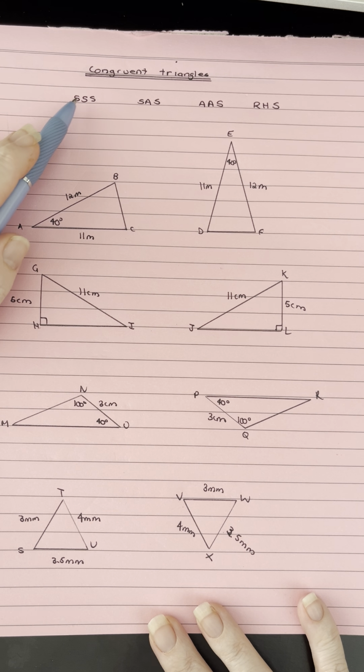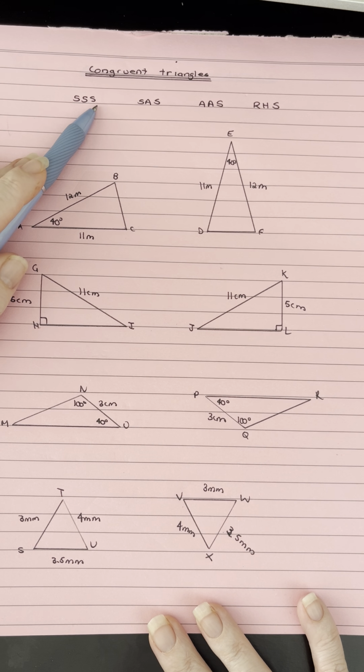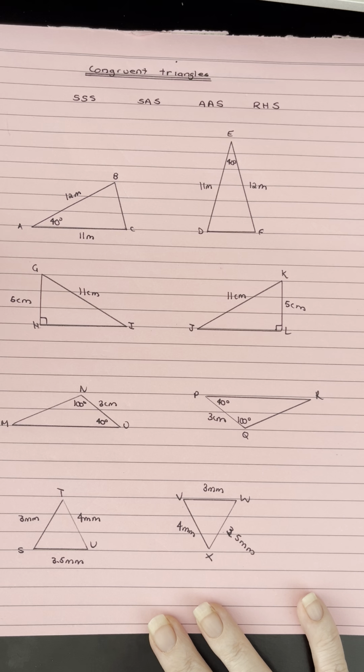So if we know all the sides are the same length, we know they have to be congruent. So that's side, side, side. If they have corresponding sides in each shape, and we've got 3 that correspond and they're the same, that means that we have a congruent triangle.